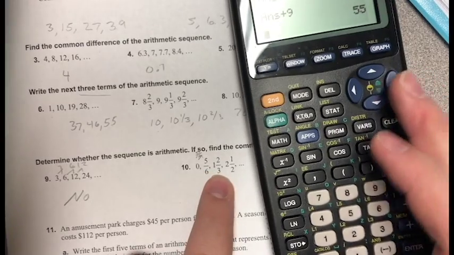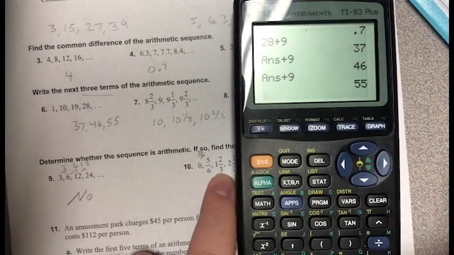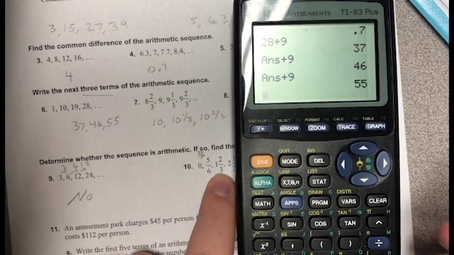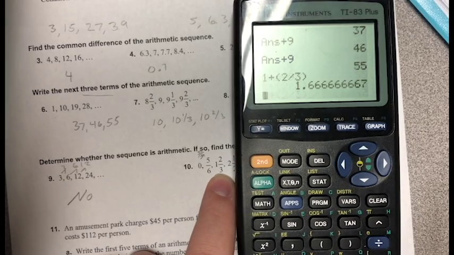So we need to put in 1 and 2/3. So how do we do that in this calculator? And this is where I want to show you a little bit. The TI-30s are easier with using a calculator and putting fractions in, but we still need to be able to do this. So we can say 1 plus 2 divided by 3. What I did is that's my whole number, and here's my fraction. And this gives me 1 and 2/3, and it puts it as a decimal.